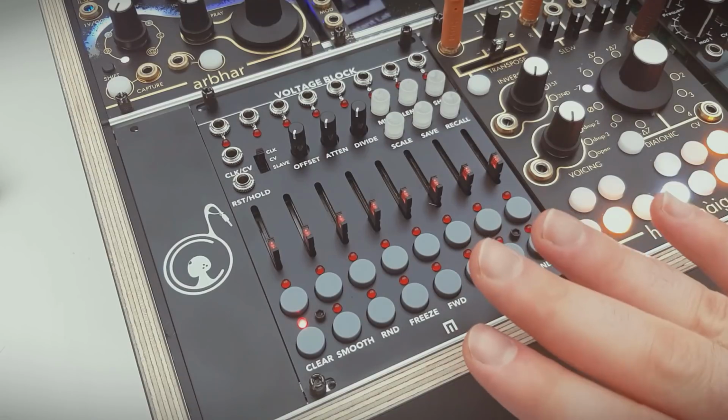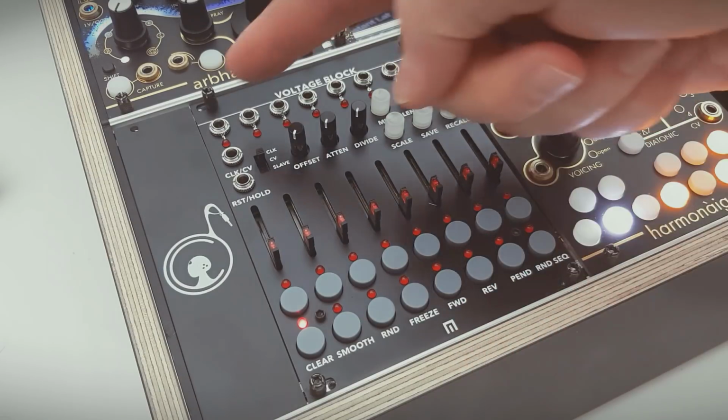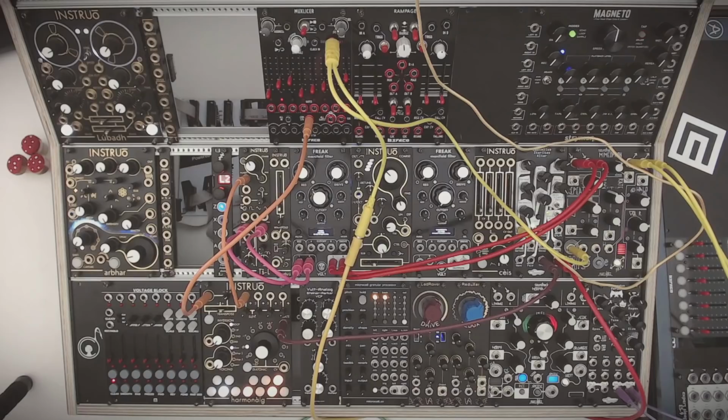So the Voltage Block from Malekko is a CV sequencer that has 8 channels. I have to be honest, this is one of the best additions I got for my case. It opens up the whole system. It's easy to use. It has some interesting features we will look at today.